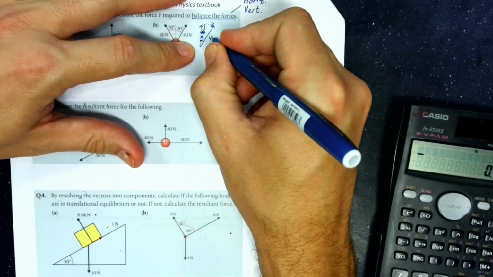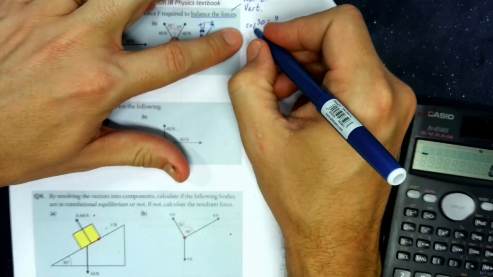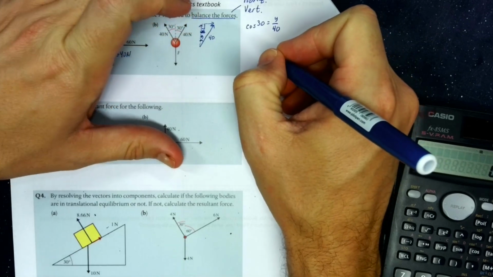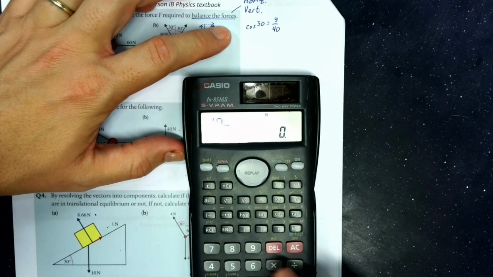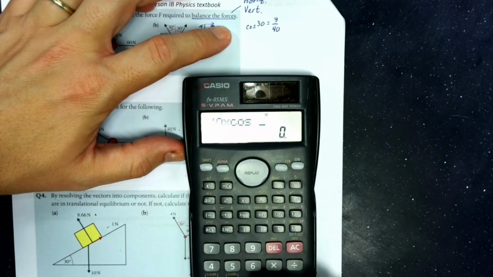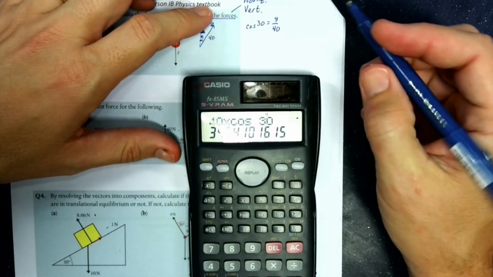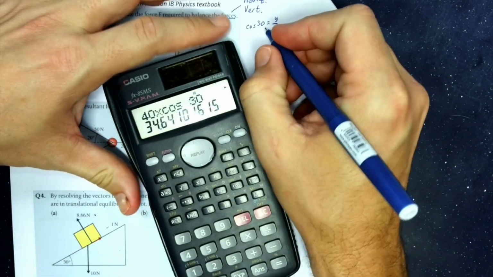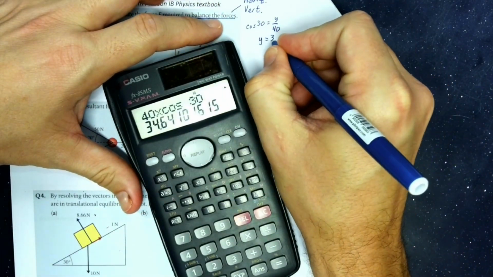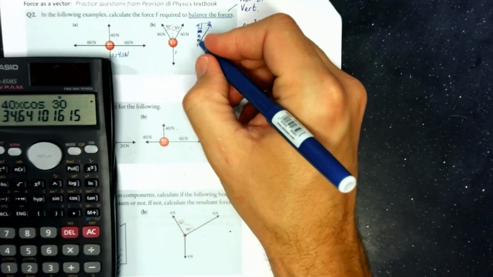Sorry, I should have put the 40 over on this side. I guess that would have made sense. So over 40. So cosine is adjacent over hypotenuse. And from there, we just solve, right? And so I'm going to multiply by 40. So I'm just going to go 40 times cosine of 30. Make sure that you're in degrees, by the way. If you are in radians, that's going to mess your answer up. But I do end up getting that y equals 34.6 newtons. All right, so that's going to be the vertical piece here, 34.6.